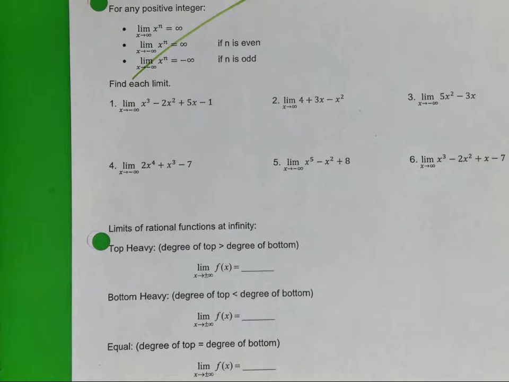What kind of functions are these in these limits? What kind of functions? The big name of them. Polynomials. They're polynomials. We have a cubic. We have a quadratic. Those are polynomials.